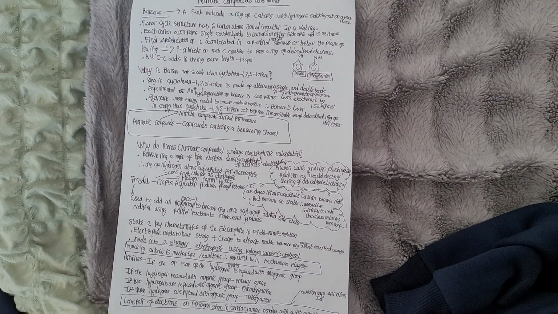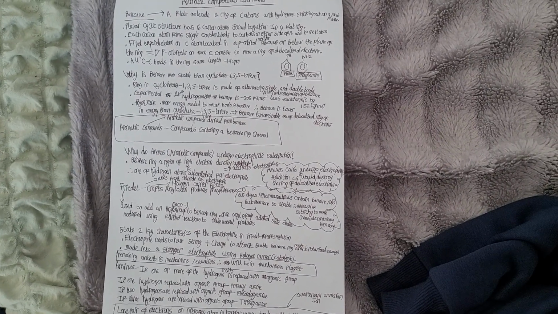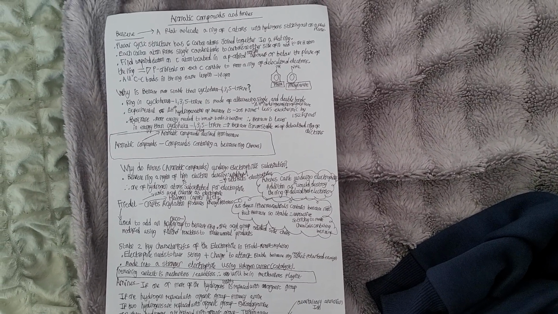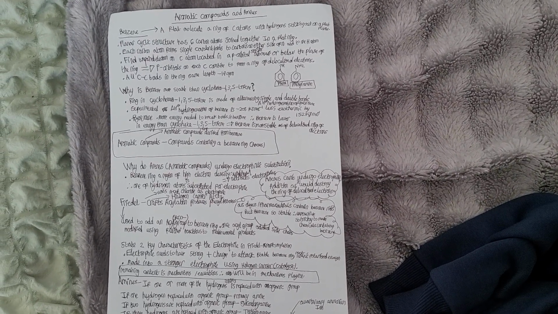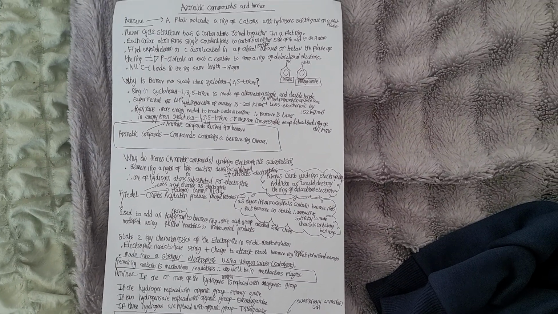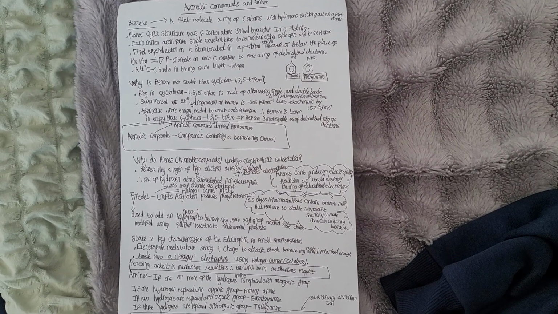Benzene's planar cyclic structure has 6 carbon atoms joined together in a flat ring. Each carbon atom forms single covalent bonds to carbons on either side of it and to one hydrogen atom. The final unpaired electron on each carbon atom is located in a p orbital that sticks above and below the plane of the ring.